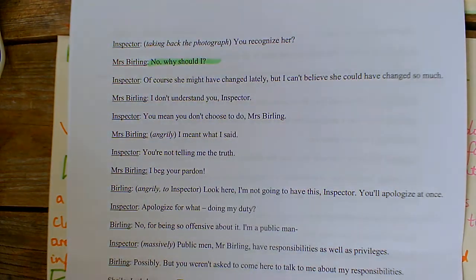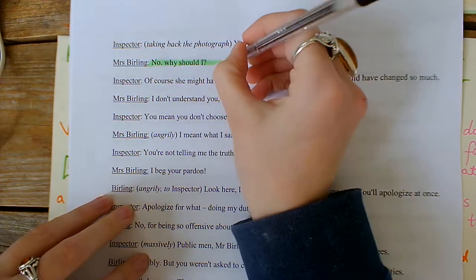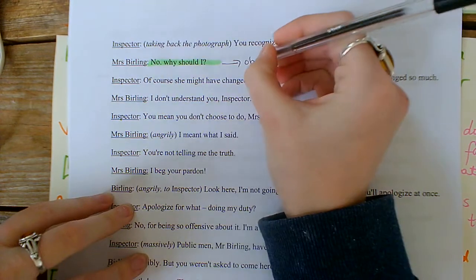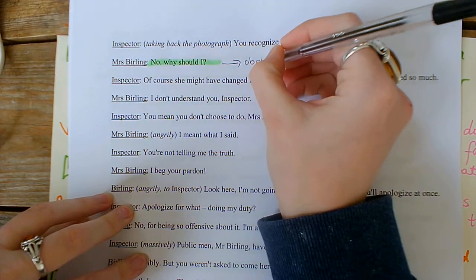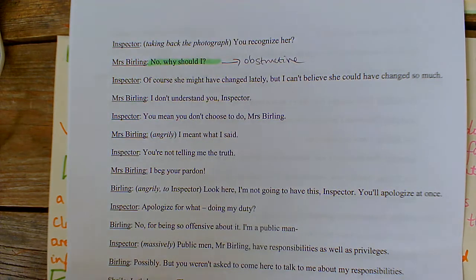Now it's very unlikely she doesn't recognise the photograph. Instead, she's being obstructive to the investigation. She's trying to act as if she doesn't recognise the photograph when she clearly does. So the inspector says, of course, she might have changed lately, but I can't believe she could have changed so much. So the inspector knows. Okay, he already knows.